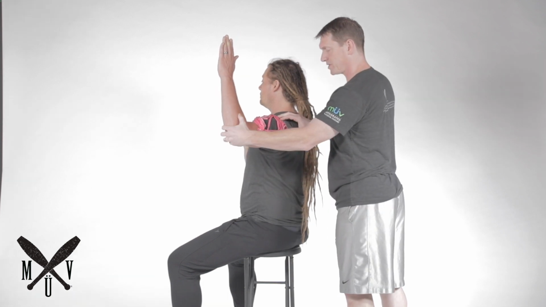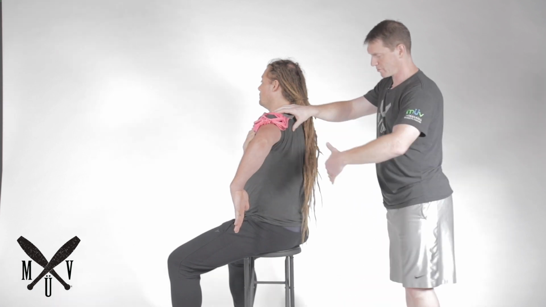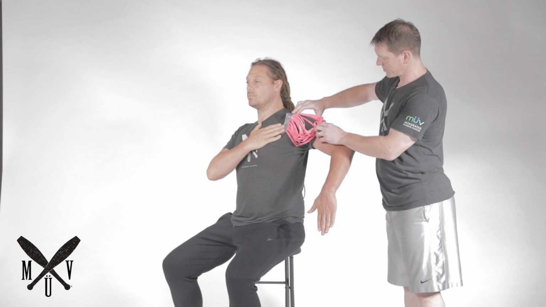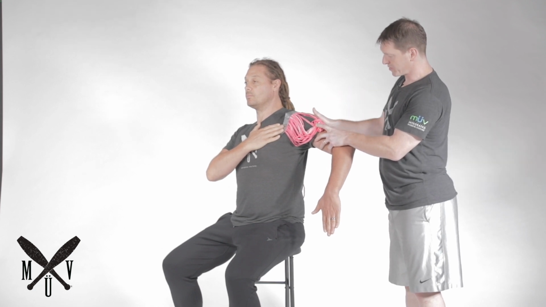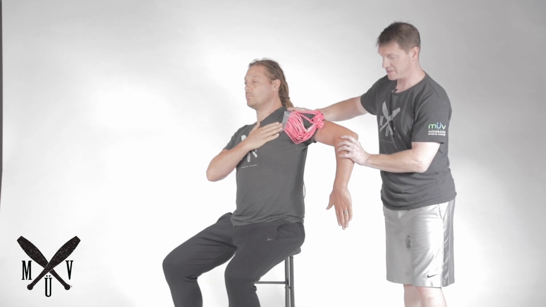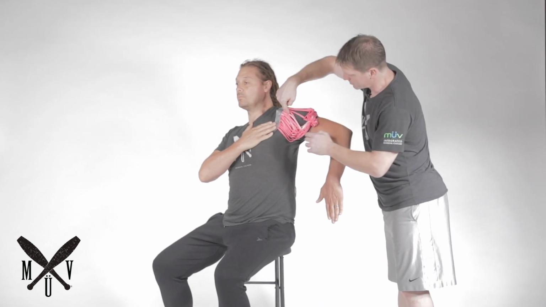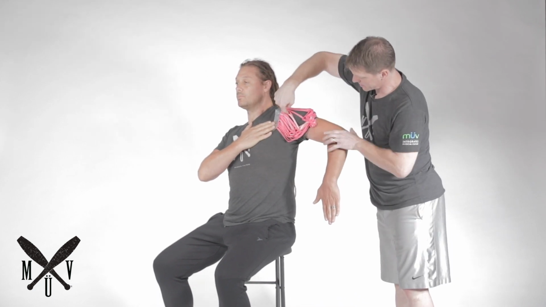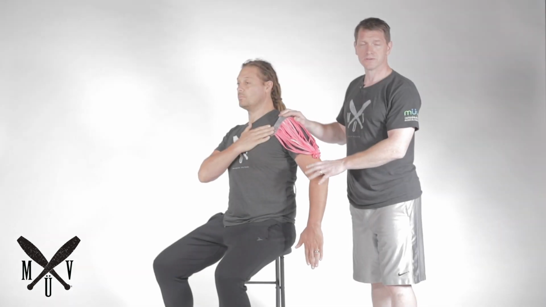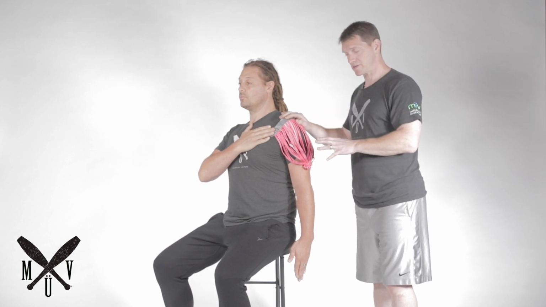Now conversely, if he were to internally rotate and go all the way into full internal rotation this way, let's spin all the way around this way, Brian. Now we move the attachment further this way. So now the posterior fibers of the delt are above this axis. So the posterior fibers are now abductors, so they're going to help pull him up this way. And the anterior fibers, because they're below this axis of rotation, are going to be adductors.